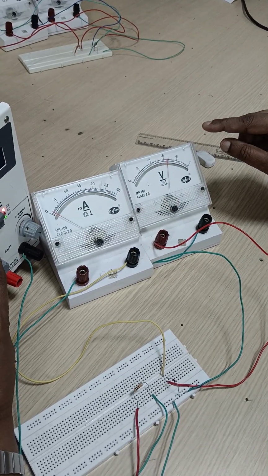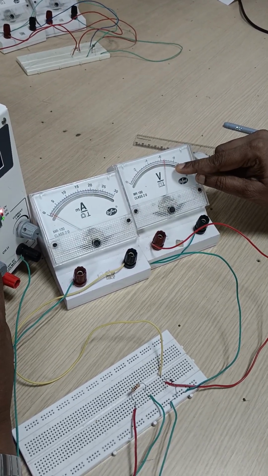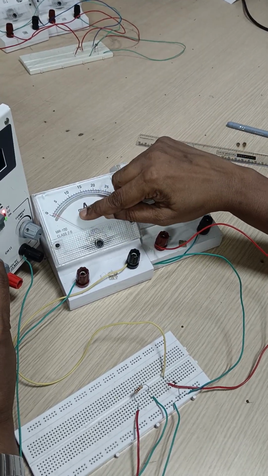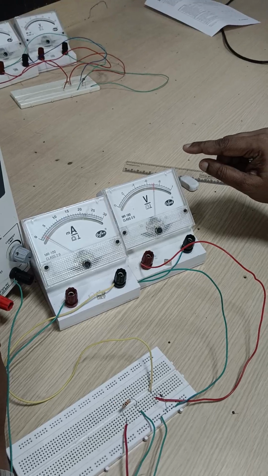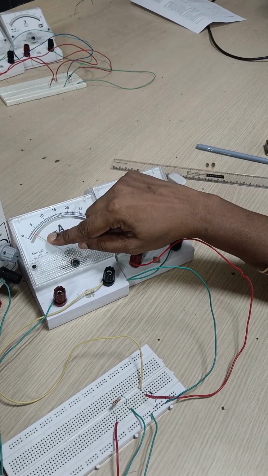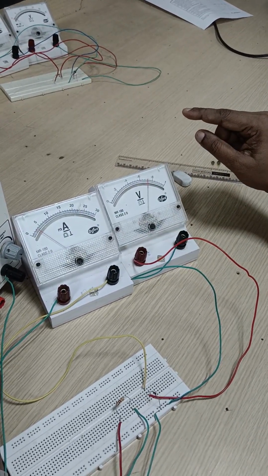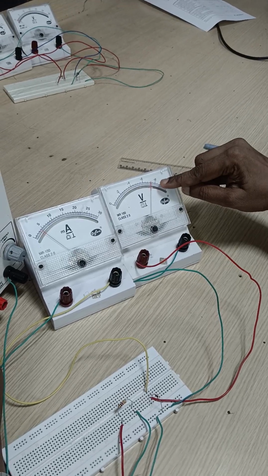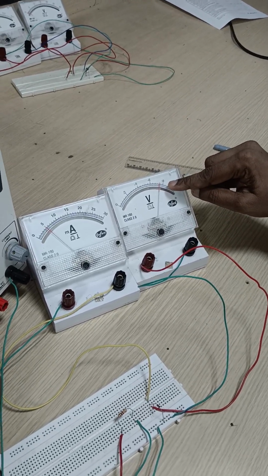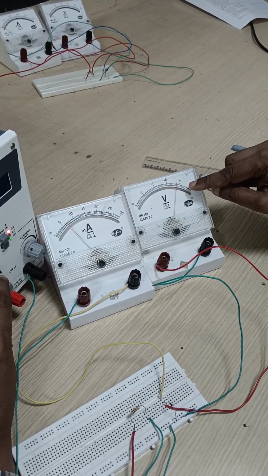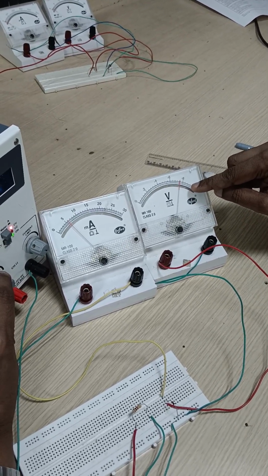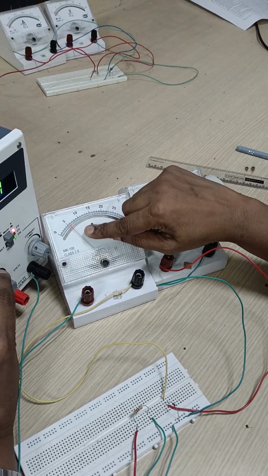Now the voltage across the Zener diode is 0.62 and the current is still 2 milliamps. At 0.64, the current is now 4 milliamps. Then the current starts to increase, the voltage is only slowly increasing. Around 0.7 volts across the diode, the current is 5 milliamps.